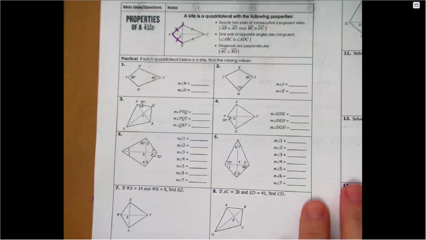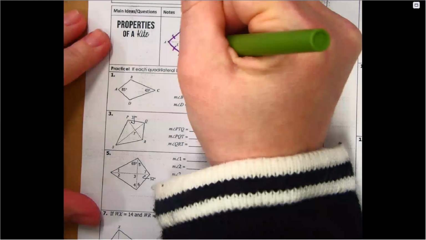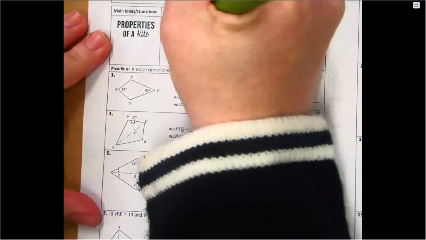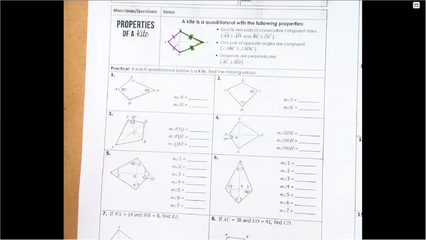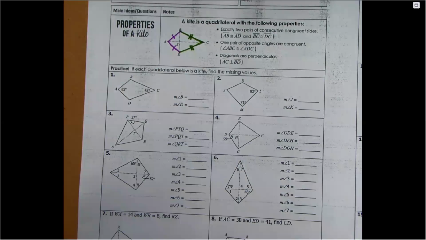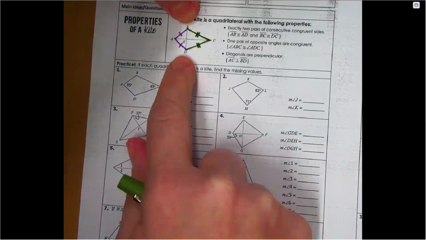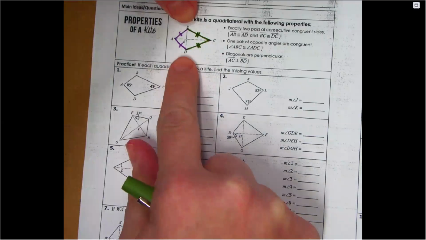Okay, then over here, BC is consecutive to CD, and they are congruent. So we've got exactly two pairs of consecutive congruent sides, and then it says one pair of opposite angles are congruent. So one pair of opposite angles, in this case, it's ABC, so this top angle here, and ADC, that angle there. Those two angles are congruent, not A and C. Okay, so we've got that one pair.